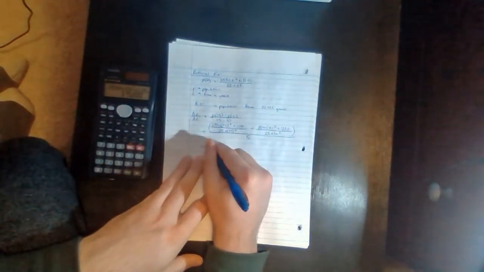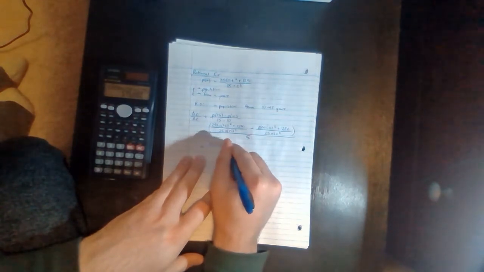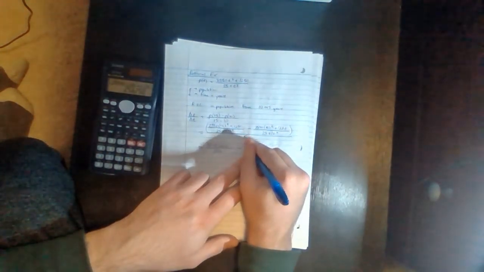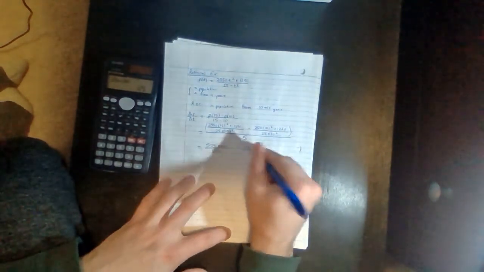2550 times 15 squared plus 1250 is 575,000 over 25 plus 15 squared, 250, minus 2550 times 10 squared plus 1250 is 256,250 over 25 plus 10 squared, 125. Again, this is all over 5.